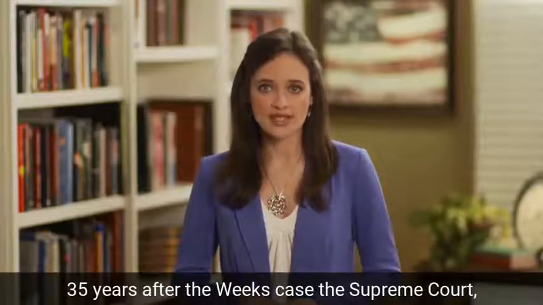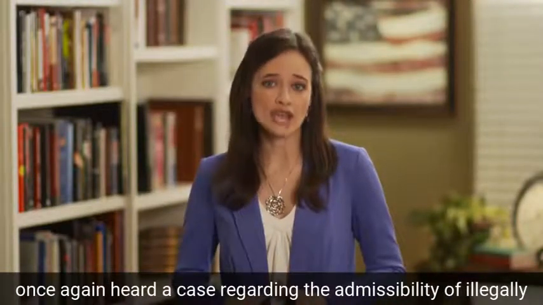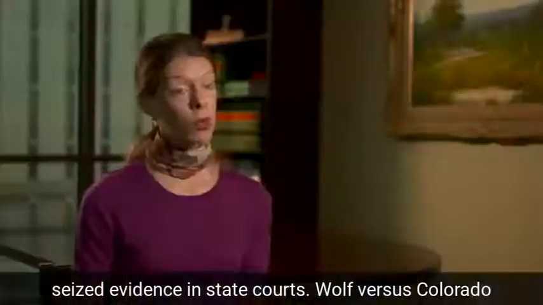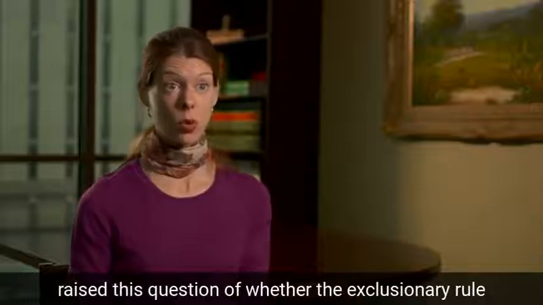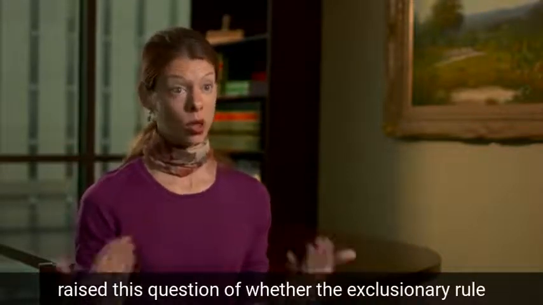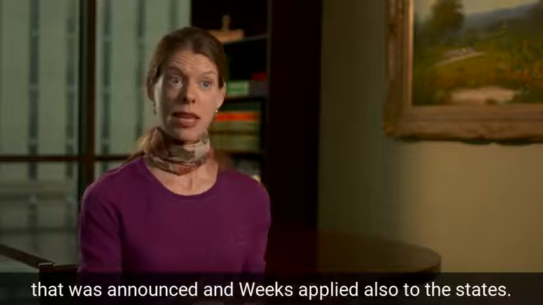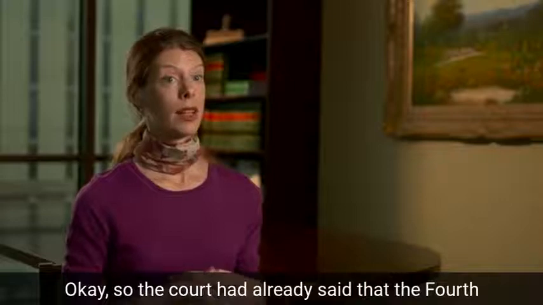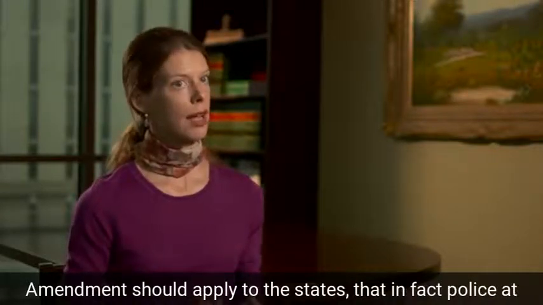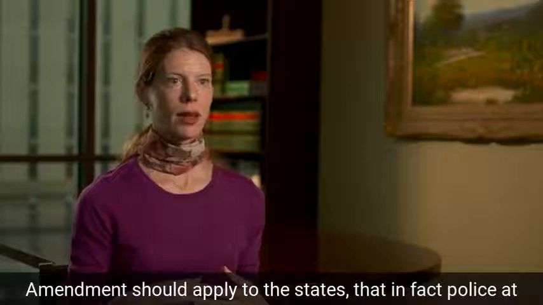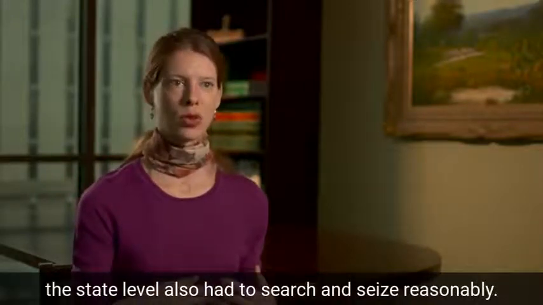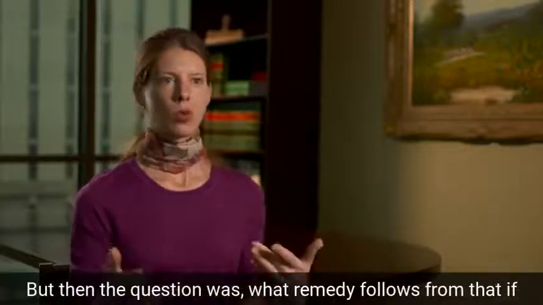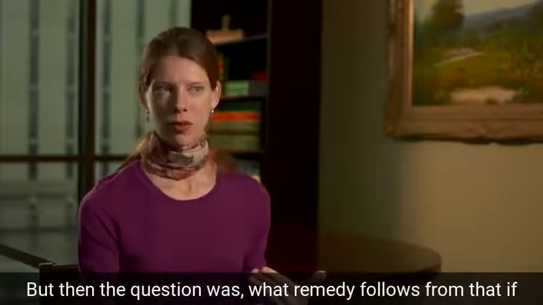Thirty-five years after the Weeks case, the Supreme Court once again heard a case regarding the admissibility of illegally seized evidence in state courts. Wolf v. Colorado raised this question of whether the exclusionary rule that was announced in Weeks applied also to the states. Okay? So the court had already said that the Fourth Amendment should apply to the states, that in fact police at the state level also had to search and seize reasonably. But then the question was, what remedy follows from that, if any?